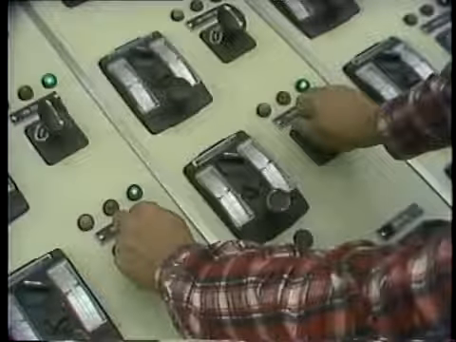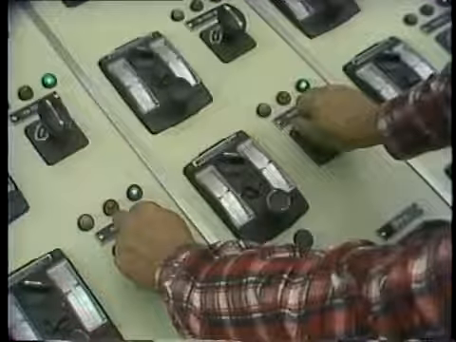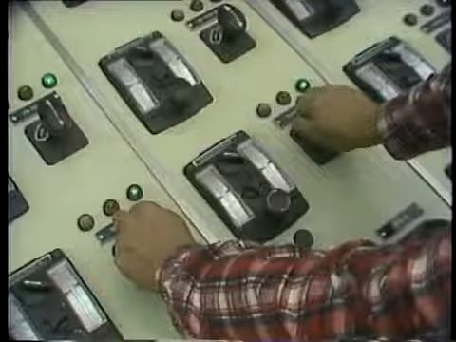The indications available to you to verify whether the boiler is functioning normally or if a loss of flame has occurred, and the action necessary for keeping the boiler under control.